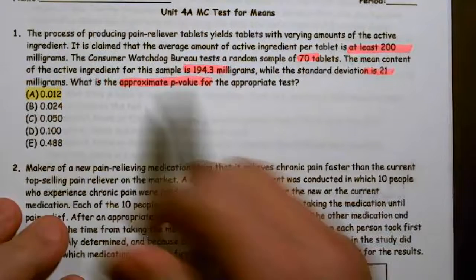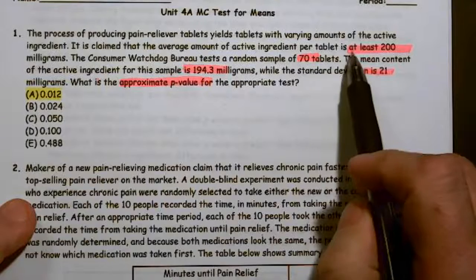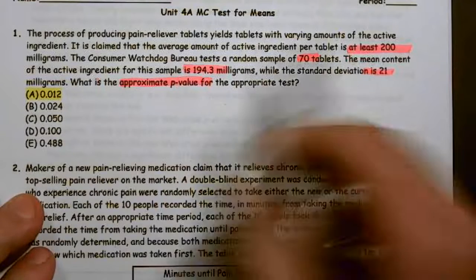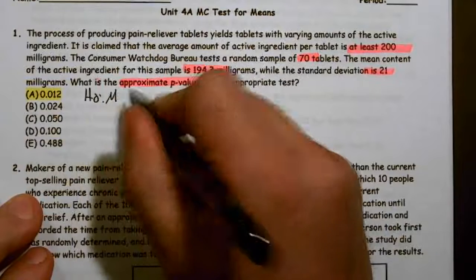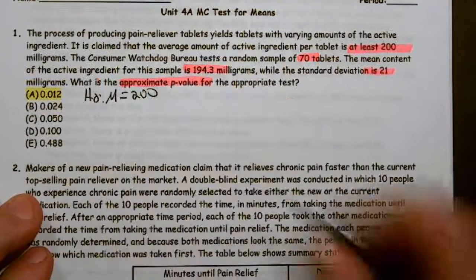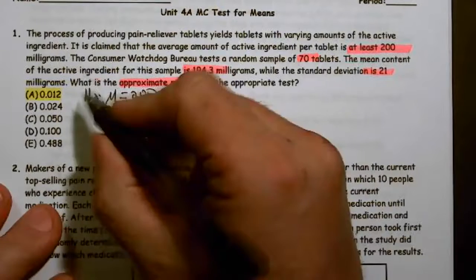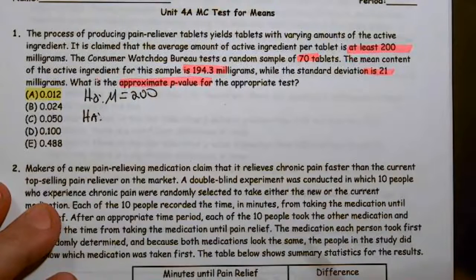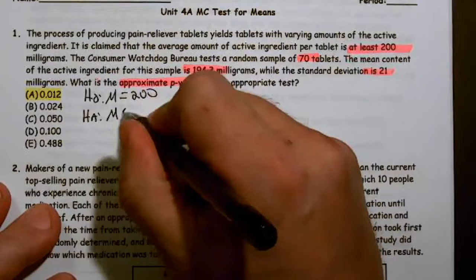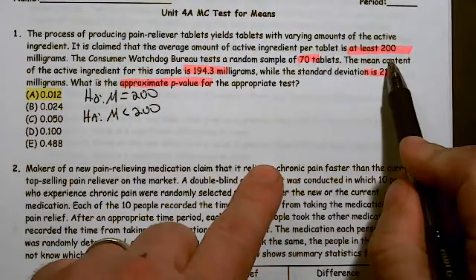So first off, when I say the word approximate, they're saying, hey, choose the best answer. What's closest to this? So we need to take a look at this and see what we actually have. They're saying that it's at least 200. So the claim is mu is equal to 200. And actually they're saying it's at least 200, so it could be more than 200. That means the alternative, the watchdog group, is concerned. What are they concerned with? They're concerned whether or not it's less than 200. If it's more than 200, they're happy because the claim is that it's at least 200.